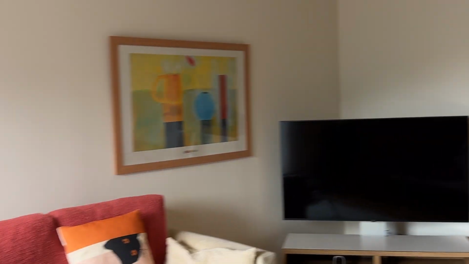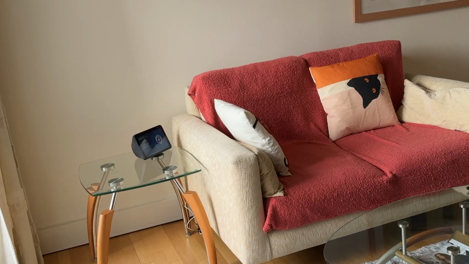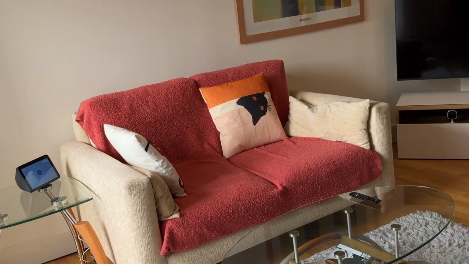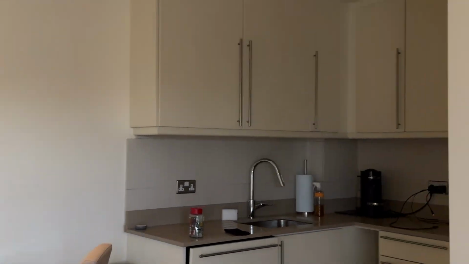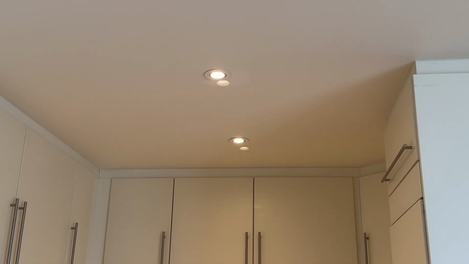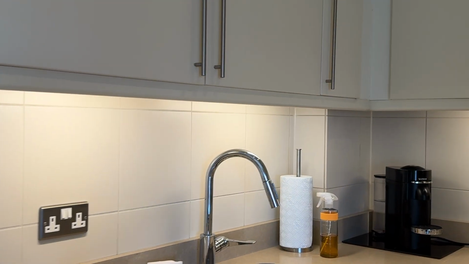So if I say, Alexa, turn on lounge, the 4 lounge lights light up. Alexa, turn on kitchen. The kitchen is composed of the lights in the ceiling and also the lights here underneath the wall units. Alexa, turn off under.